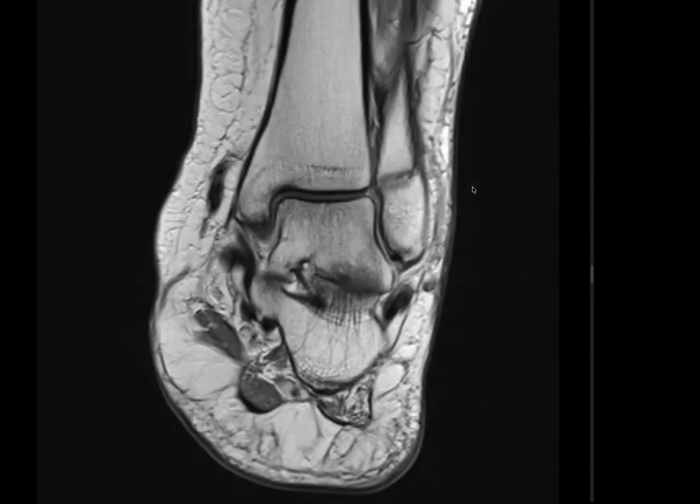He may also be advised CT of the ankle region for better evaluation for treatment planning.